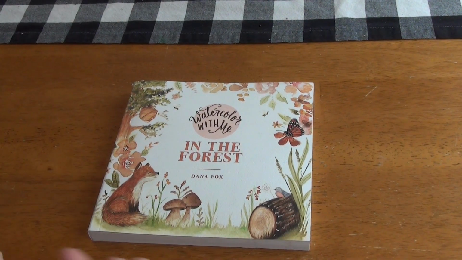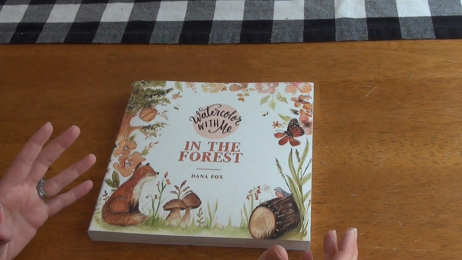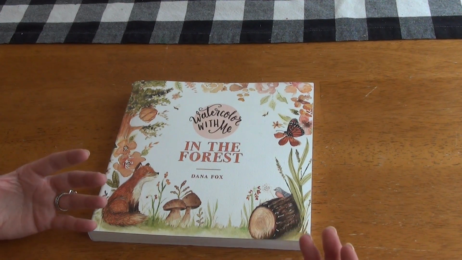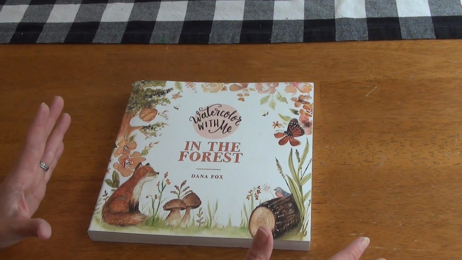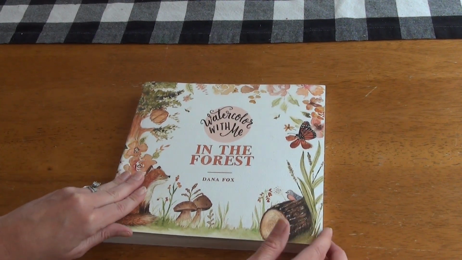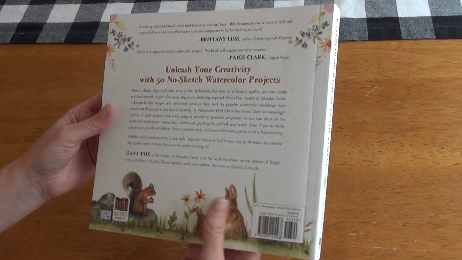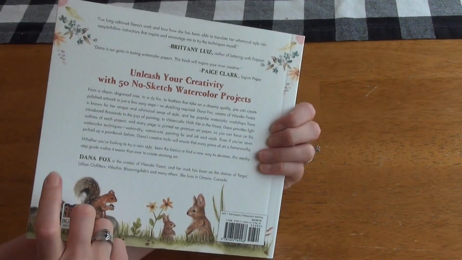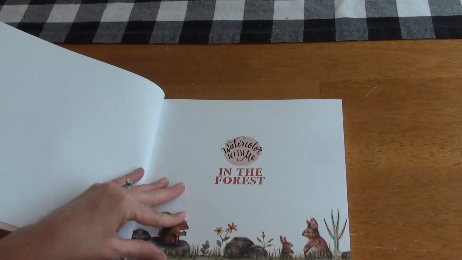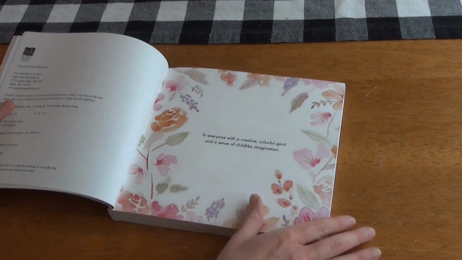The last thing I picked up was Watercolor with Me in the Forest. Watercolor is something that I think is fairly easy to drag out. I'm not ready to jump into acrylic paints or oil paints yet, but watercolors, I think that's totally doable for us right now. And so I picked up this really pretty book. I believe there are 2 of these now, and this is the first one, and it comes with 50 projects. It's on really nice watercolor paper too, which you would expect, but is not always the case.